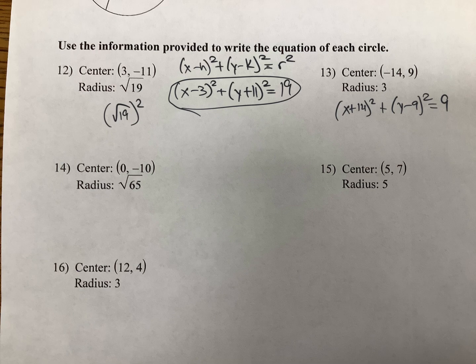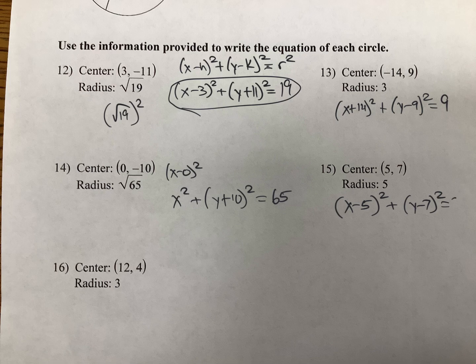All right, number 14. It's okay if you write it as x minus 0 squared, but it really should just be x squared. Plus y plus 10 squared equals 65. Who got that one right? All right, so you guys are good with these. All right, let's keep going. X minus 5 squared plus y minus 7 squared equals 25. And the last one, x minus 12 squared plus y minus 4 squared equals 9.